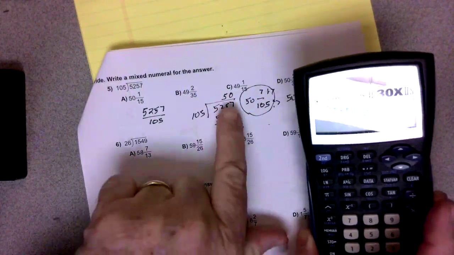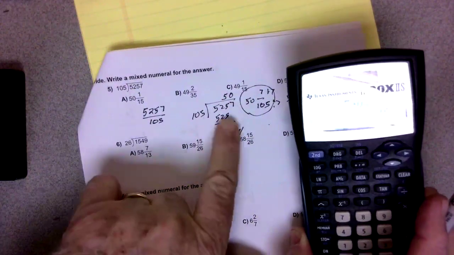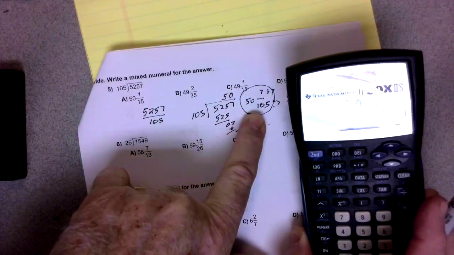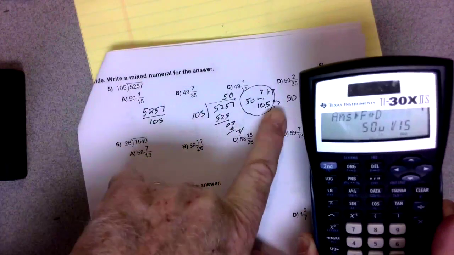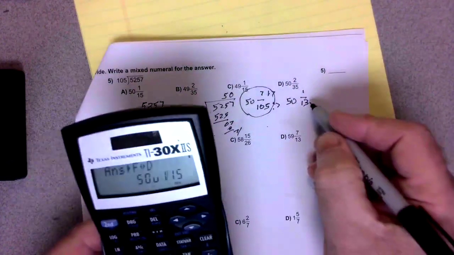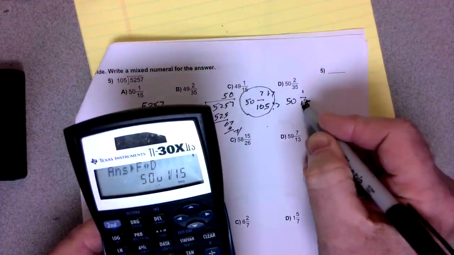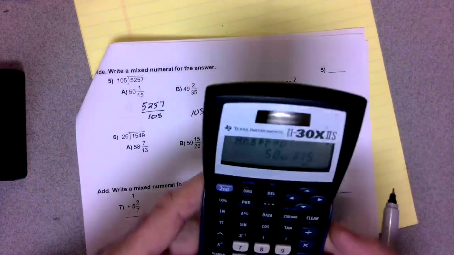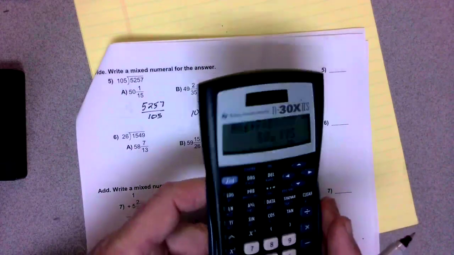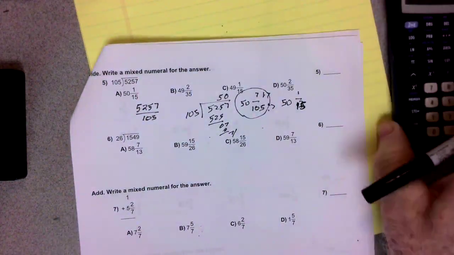Now, I want you to notice that the calculator went ahead and simplified that for us. When we did the division manually, we wound up with an answer of a remainder of 7 over 105. And you could, in fact, simplify that down to 1 over, I said 1 over 13. It should have been 1 over 15. My bad. So you could simplify it down. So the calculators will do the work for you and will also simplify the fraction.